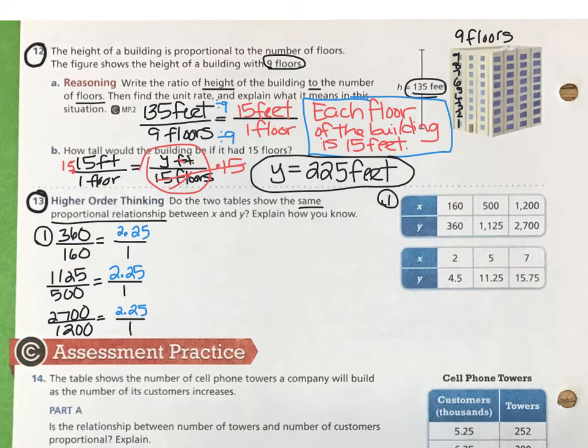Now let's do the same thing with the second table. Again, we're going to set up each of those ratios in a y over x format. And then we're going to find the unit rate for each of those ratios.